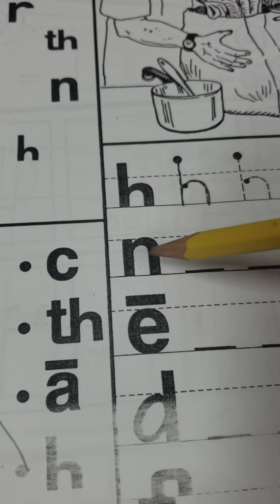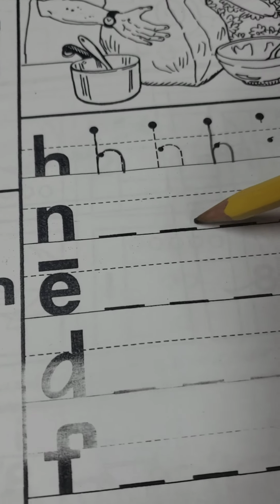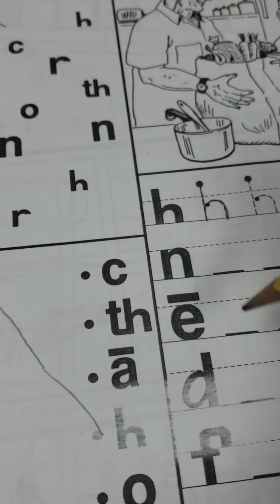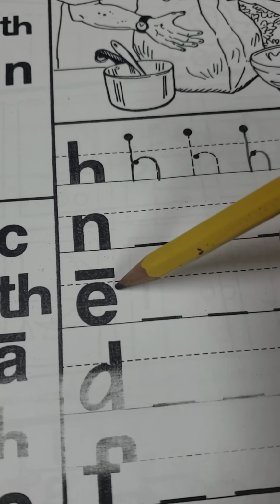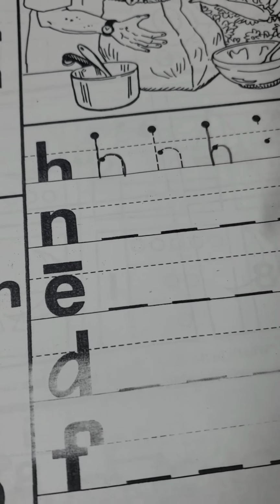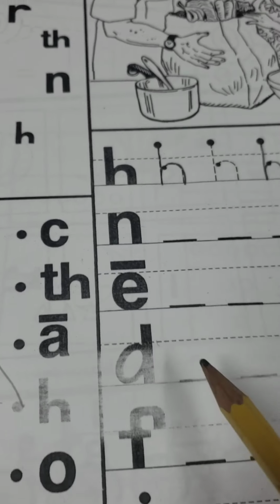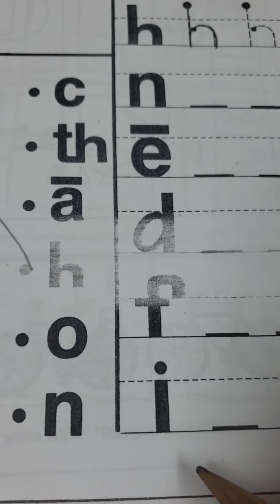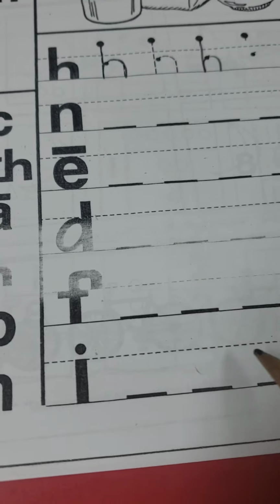And the next sound, you write your sound. And the next sound is E. Make sure you write your E sound. D. F. E. So make sure you copy each sound on the line provided.